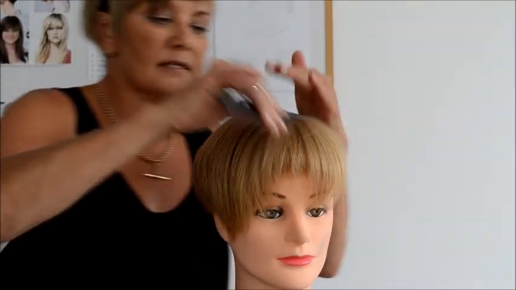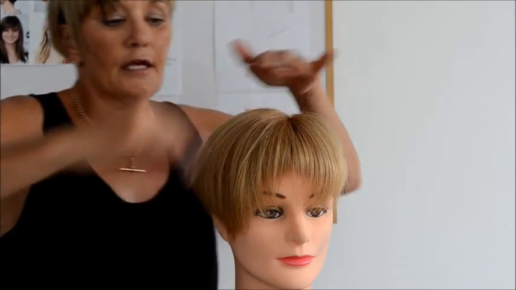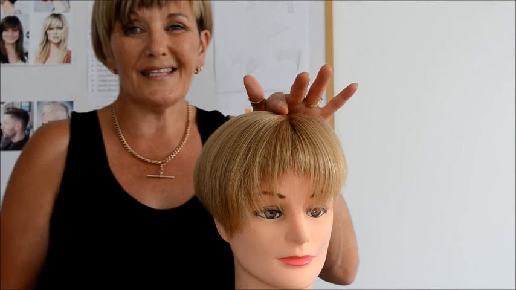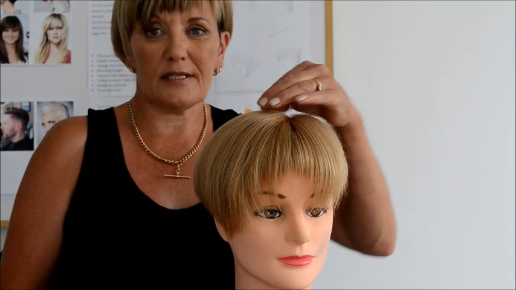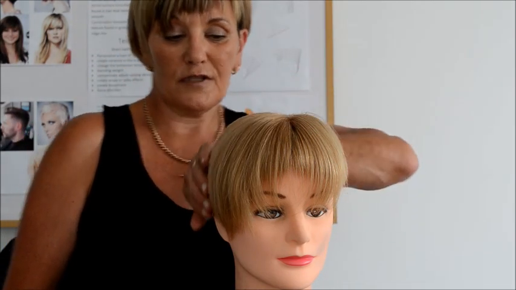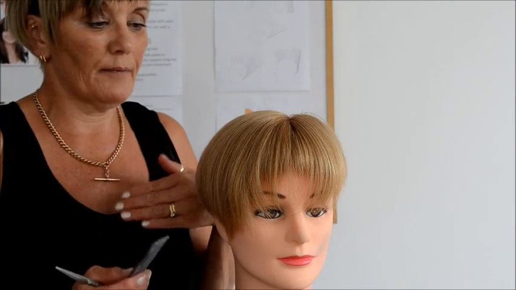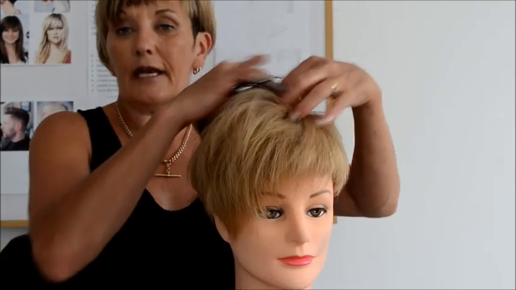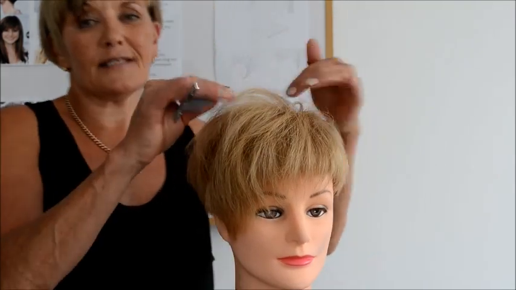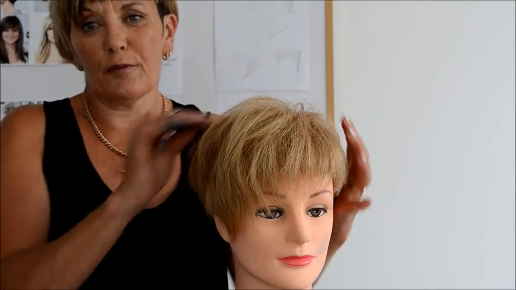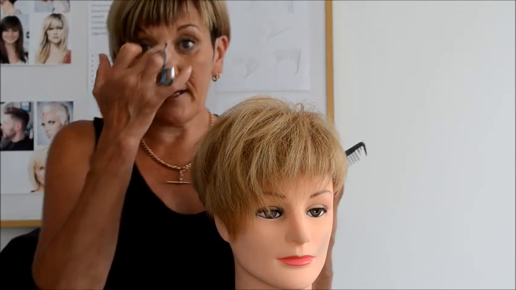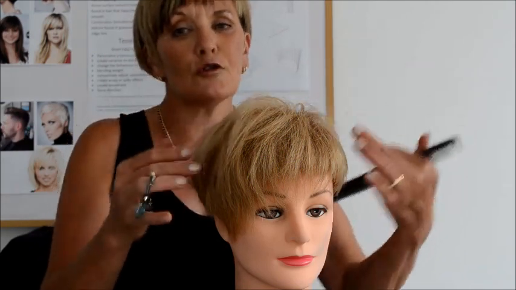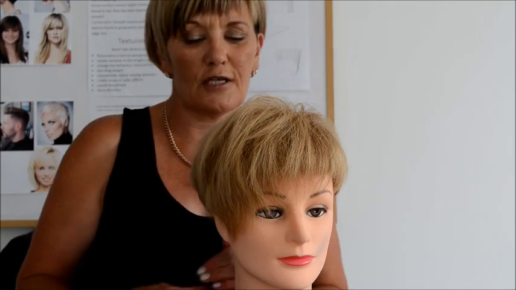Now if we have a style that has inactive surface texture, which means it's smooth, we wouldn't want to place short texture on the top area because it's going to pop through our smooth surface texture. If we wanted to create volume and an active texture, we could place short texture in on the top of the head. So you need to be careful where you place your texture and what surface texture you're wanting to head towards before you decide where you're going to put your texture.